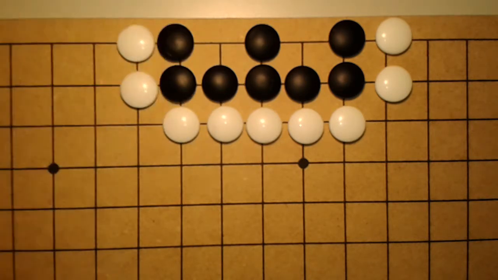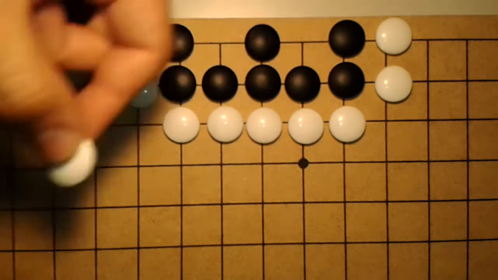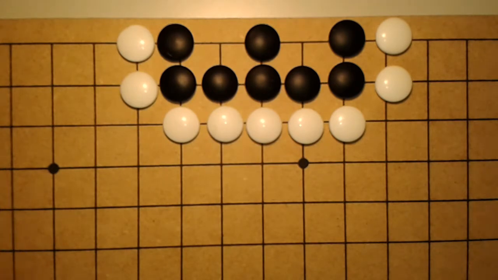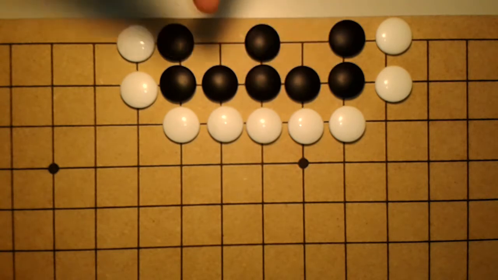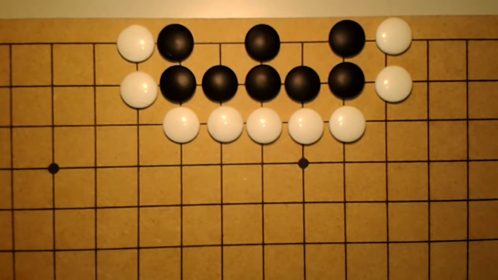There are two eyes here. White is not able to play in here because that would be suicide. The same thing is over here. This means it is not possible for white to capture these stones. And of course, black is not going to fill in and destroy its own eyes. So if there is a formation with two eyes, then the formation is said to be alive because it is not possible for white to capture the stones.